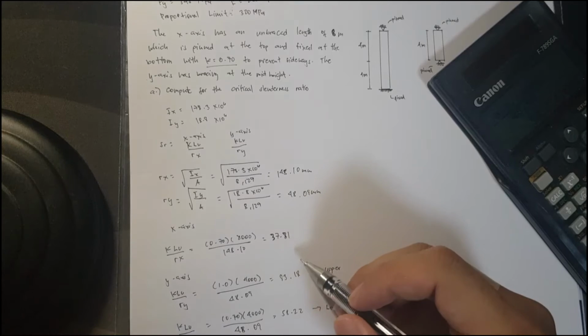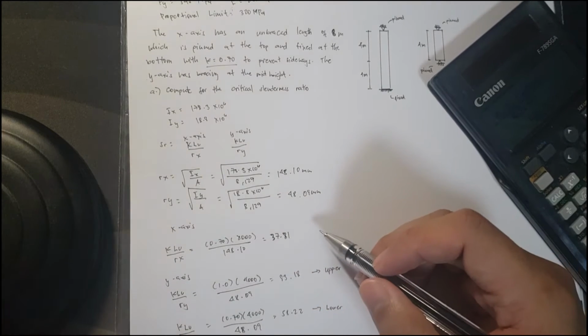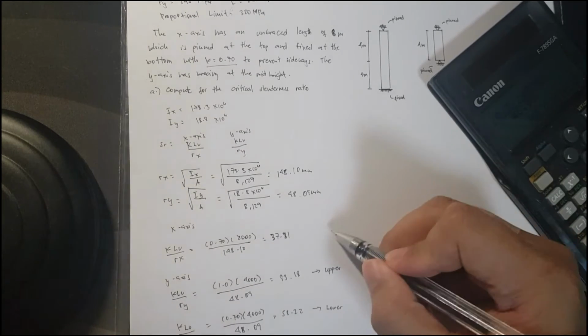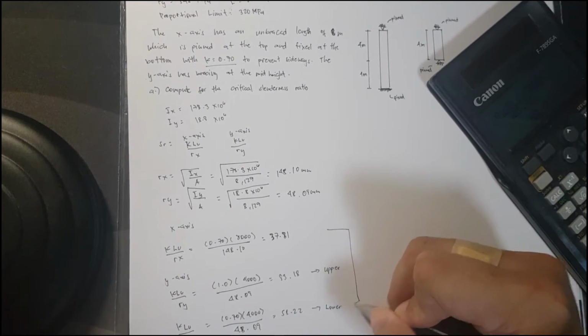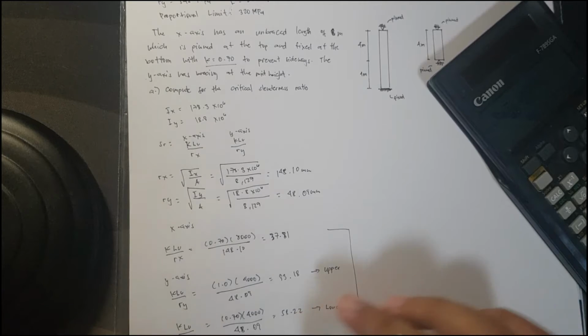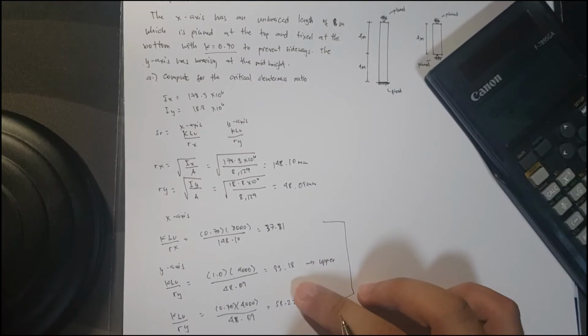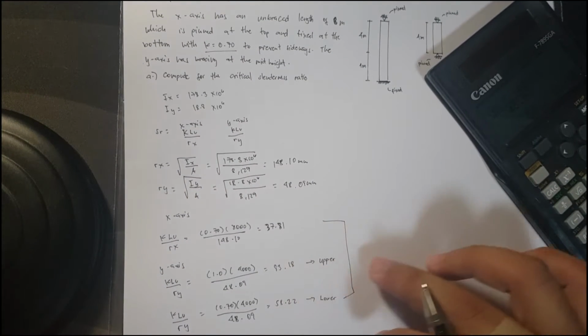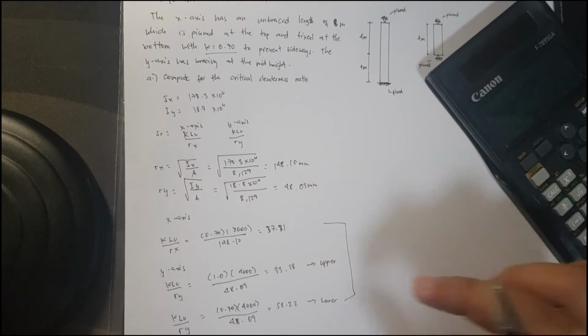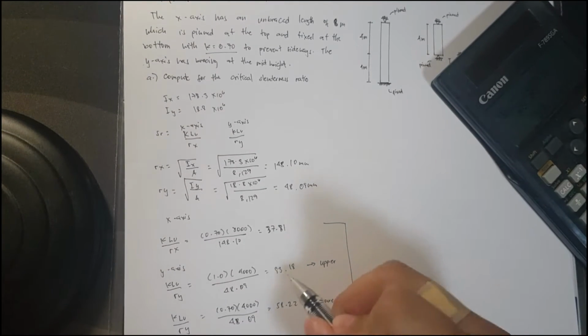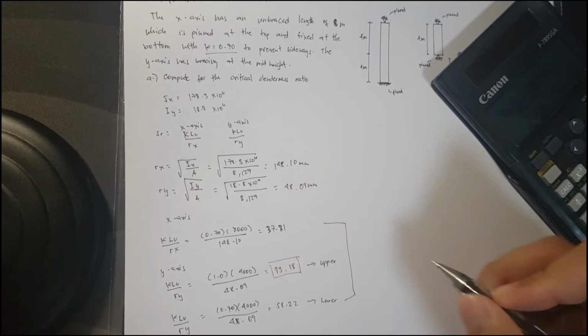So eto na yung mga slenderness ratio, tatlo na to. Makikita natin dyan kung ano yung pinakamataas sa kanila. Kung ano yung pinakamataas, yun yung critical slenderness ratio natin. So ito yun, 83.18.